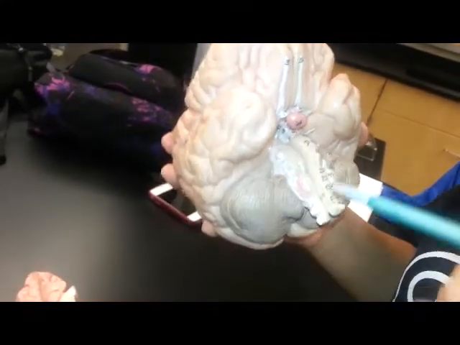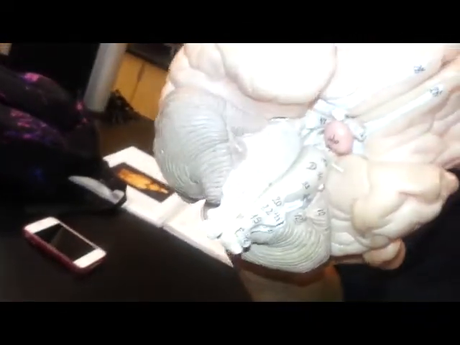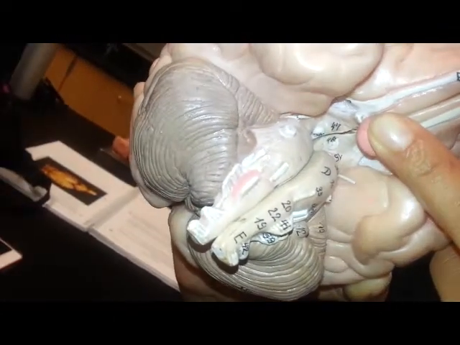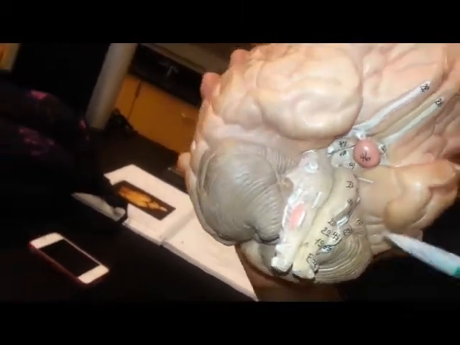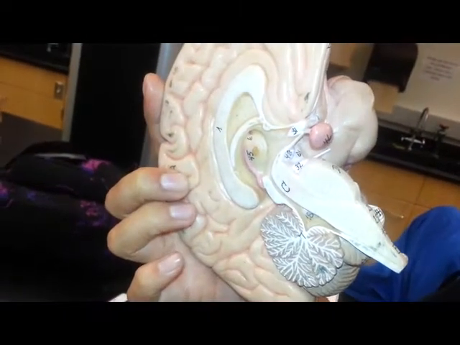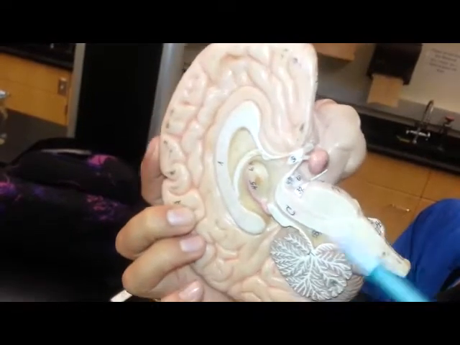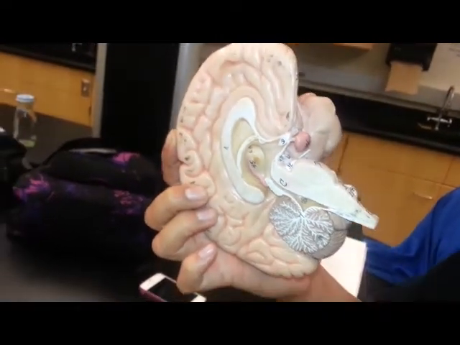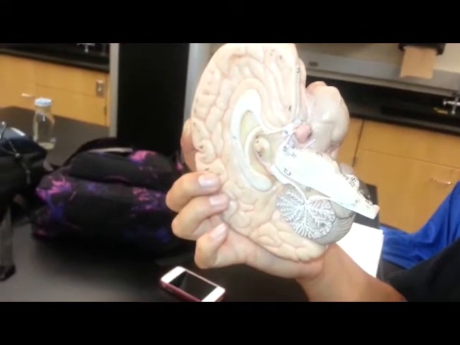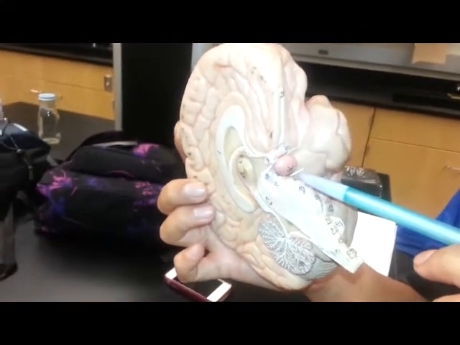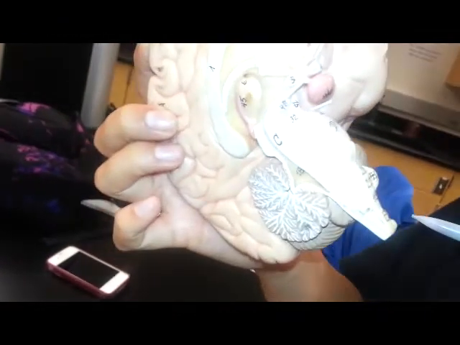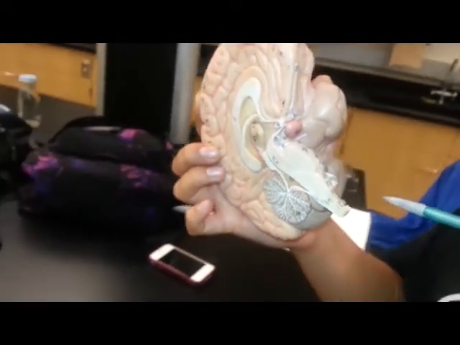And then we have the oculomotor nerve down in there. It's below the pituitary gland. That's cranial nerve number 3, the oculomotor. And then we have cranial nerve number 4. That's the trochlear, this little white line there. And then here's number 5, which is trigeminal. You can see it's 34 right there.